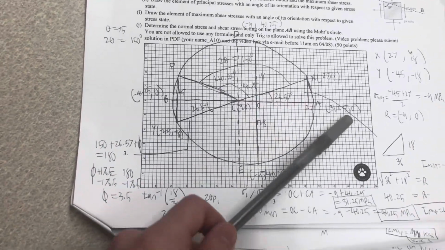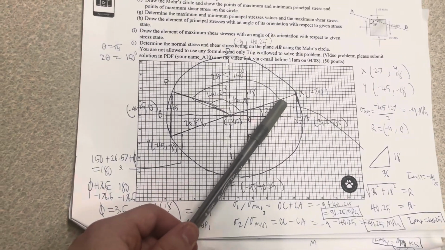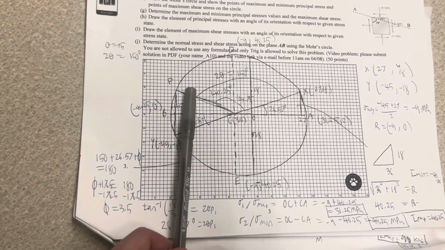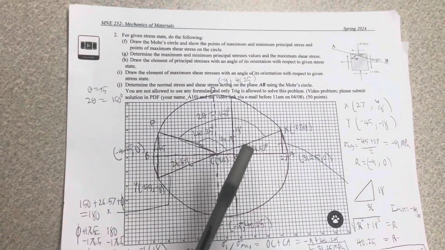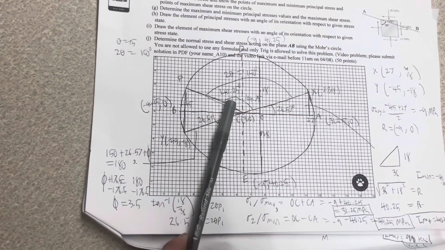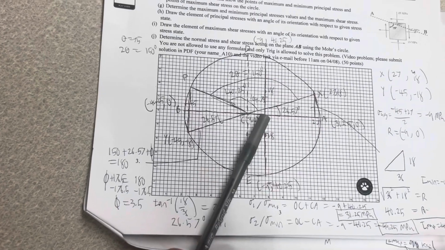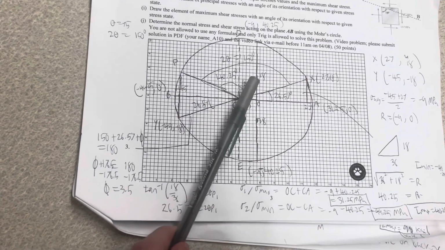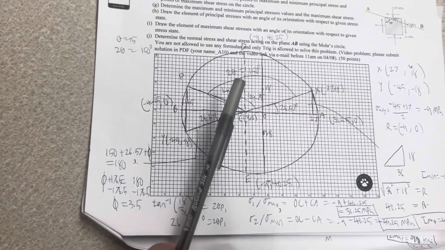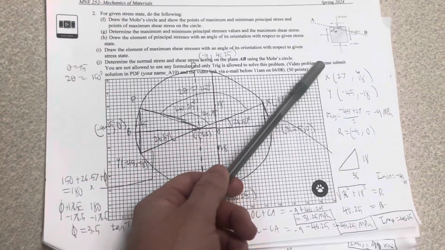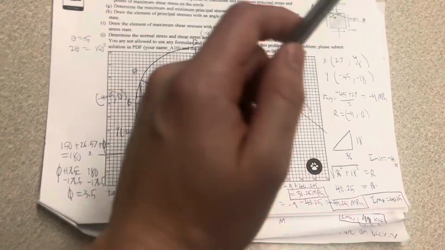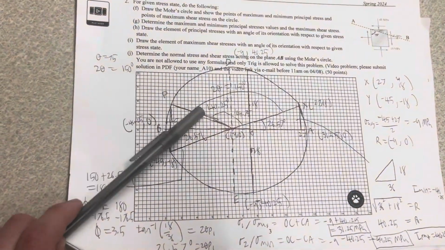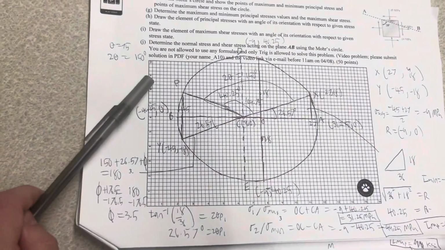Finally, so I know that this is going to be rotated over to here, and I know the value of here. I know the value of this. I also know that this whole thing equals 2 theta, so theta equals 75, and because that's just the square, I need to multiply 75 by 2 so that I can get 150.